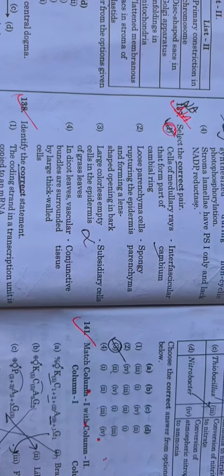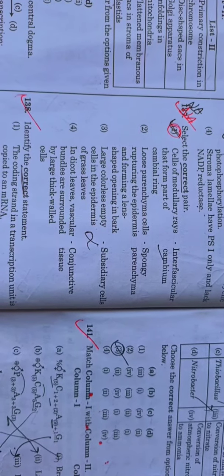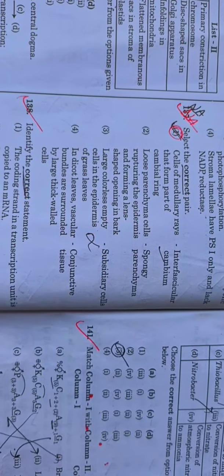Question number 137. Select the correct pair. So option number 1, cells of medullary rays that form part of cambium rings. So it is interfascicular cambium, so it is correctly paired. So option 1 is the correct answer.